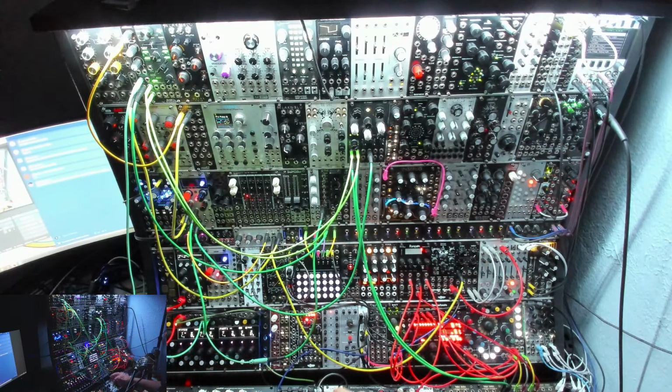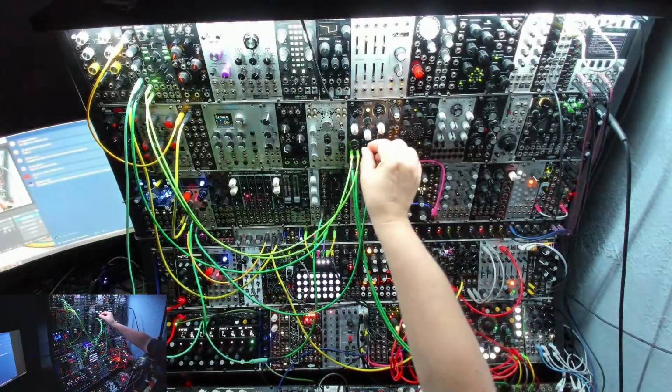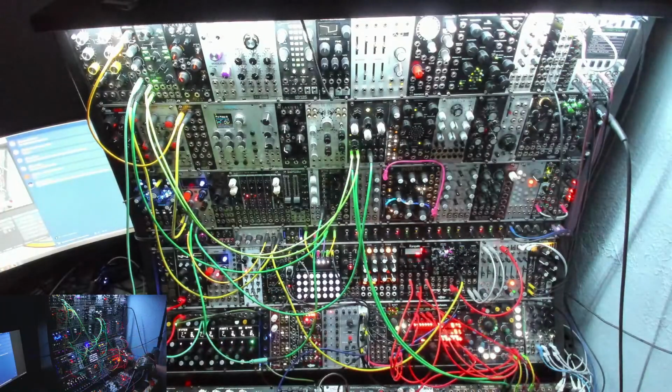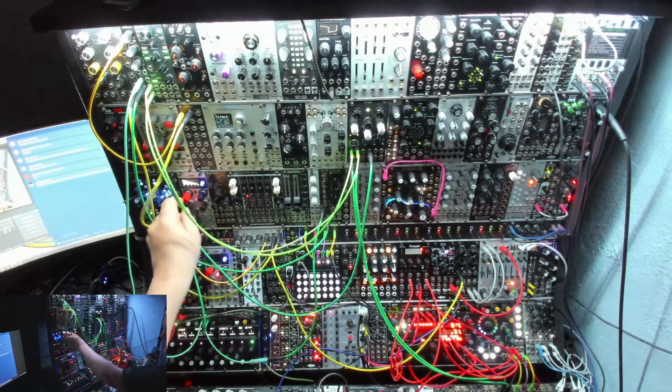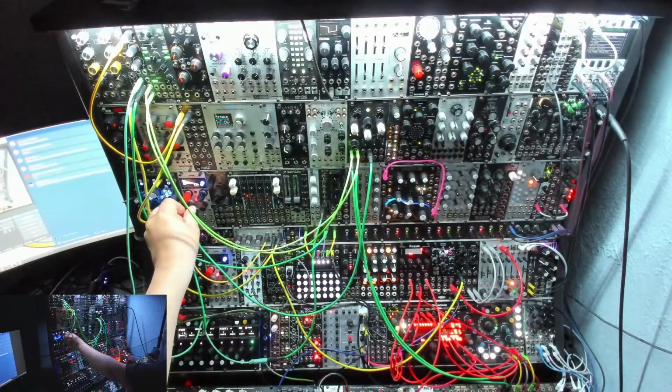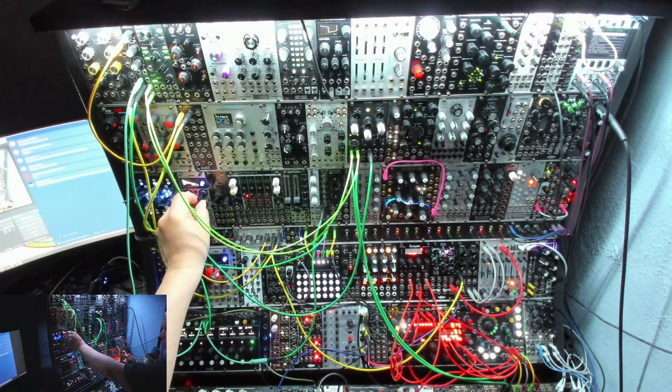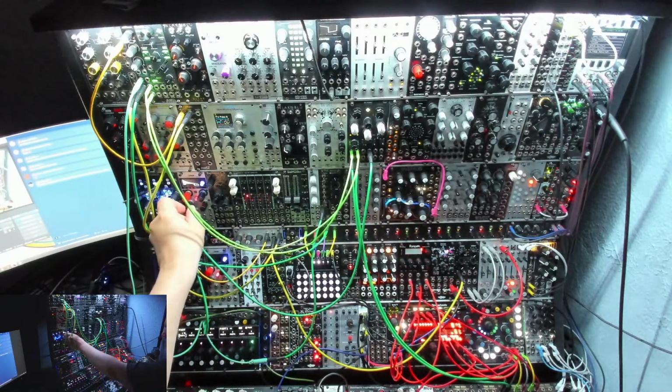All right, let's see how that sounds. Well, I mean, that just sounds absolutely fantastic because... make it a little bit more boingy. Curve the envelope but make it longer.